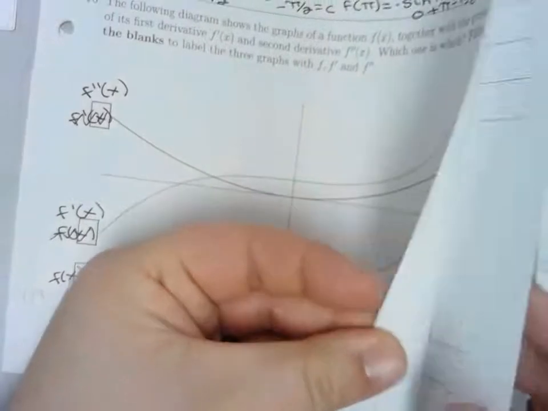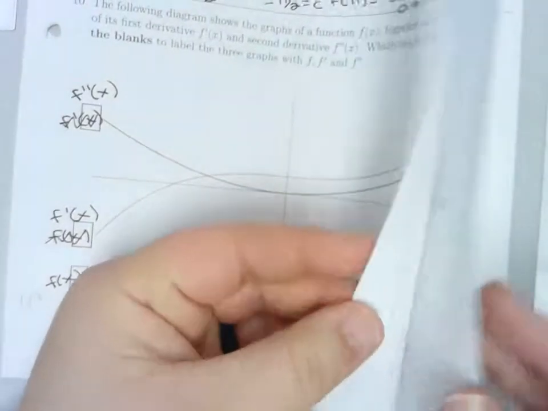Let me see what this one looks like. So, let's just, I'll just write it. This isn't bad. This one won't take too long. Yeah, this.